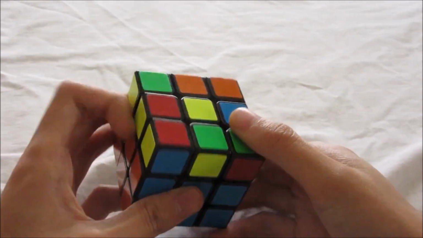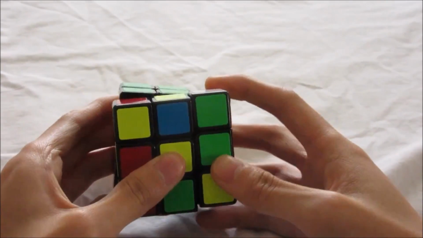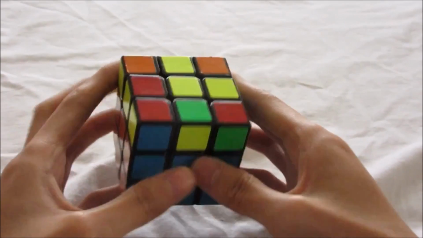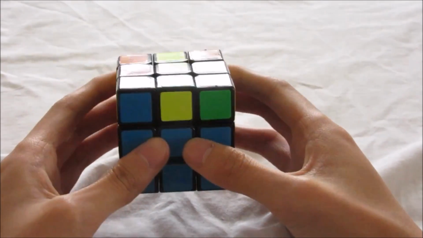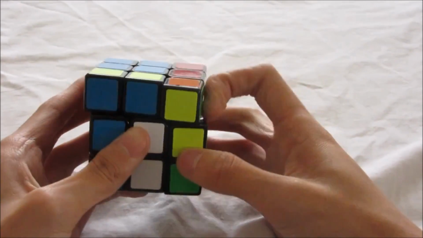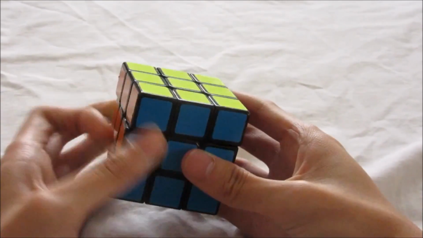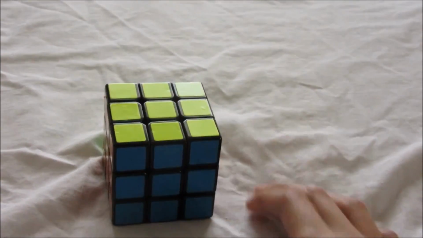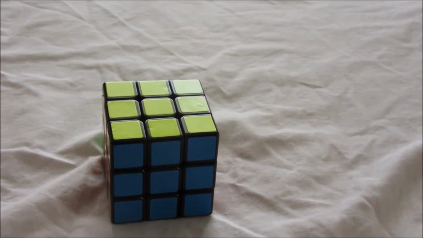And then the last one I'll solve with a bit of edge control, finish with sledgehammer. And so this just normal PLL skip. So yeah, that's it.